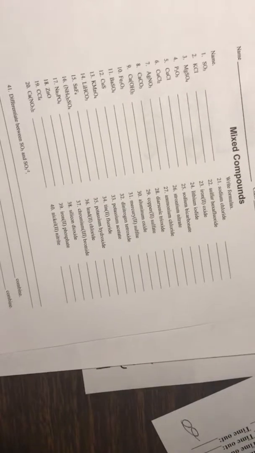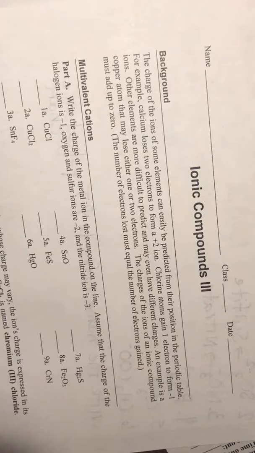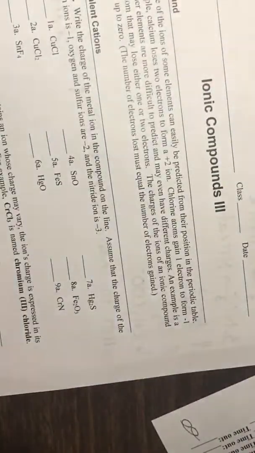I'm going to start you off. I'm on the mixed compound side. I think you guys got a full worksheet for that. Maybe it's here. No, it's not. Oh, this one's Ionic Compounds 3. Okay. Yes, this is what we need to practice together.